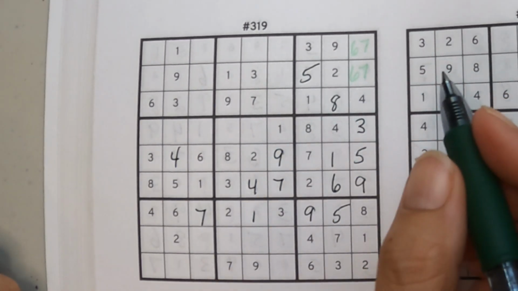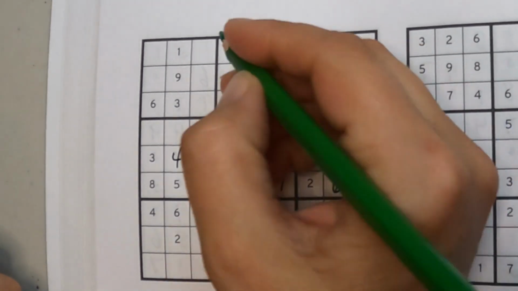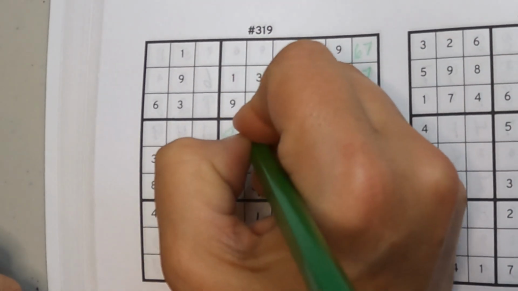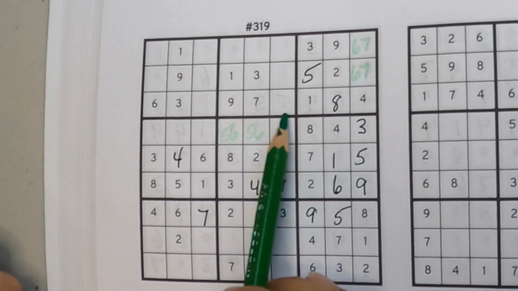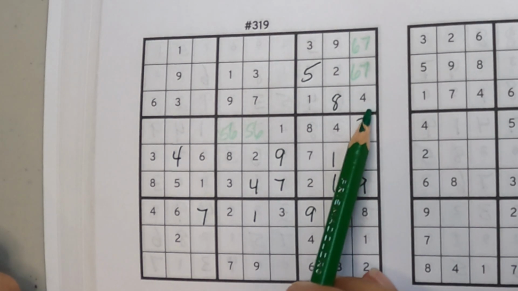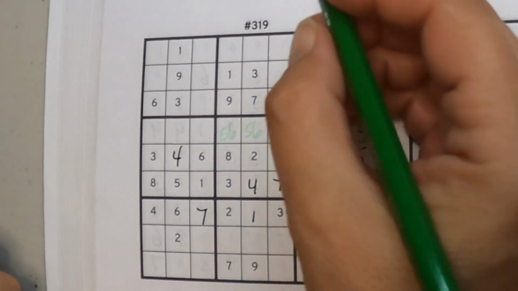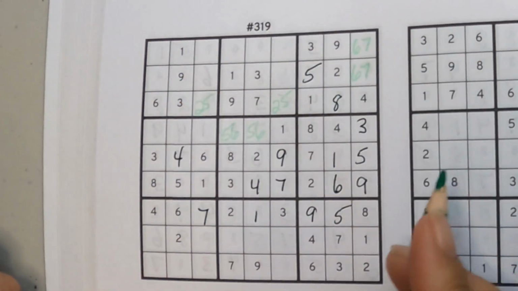For this box now, we're missing 5 and 6. I don't see any help. So 5, 6, 5, 6. For this row, we're missing 2 and 5. And I don't see any help. 2, 5, 2, 5.